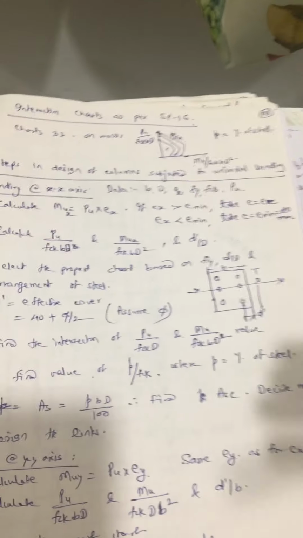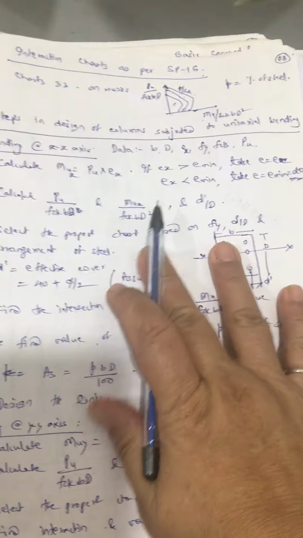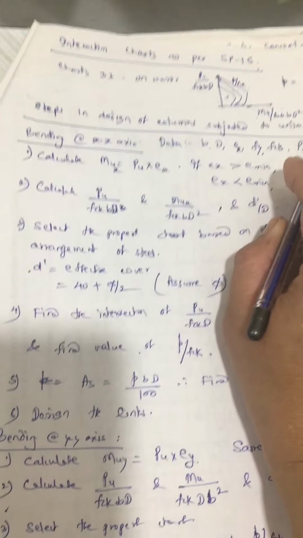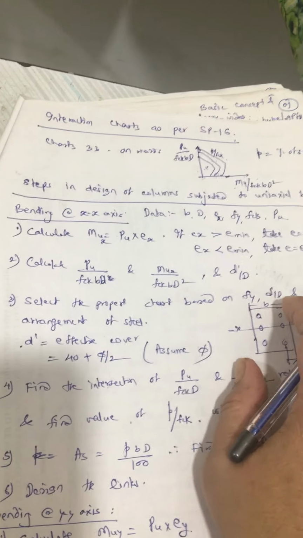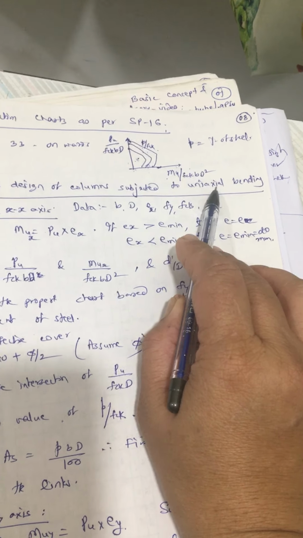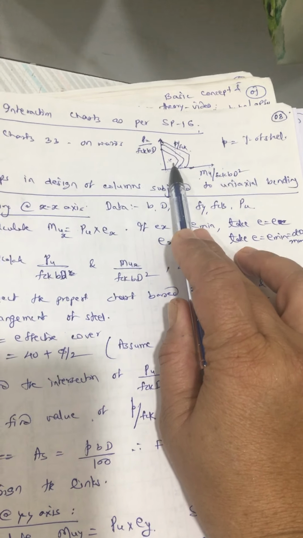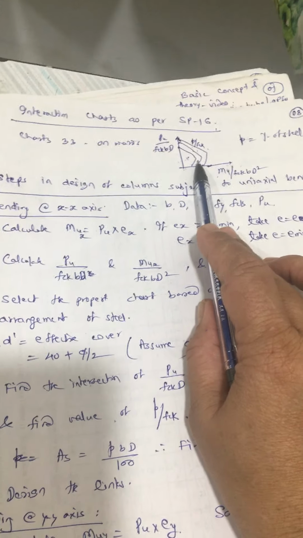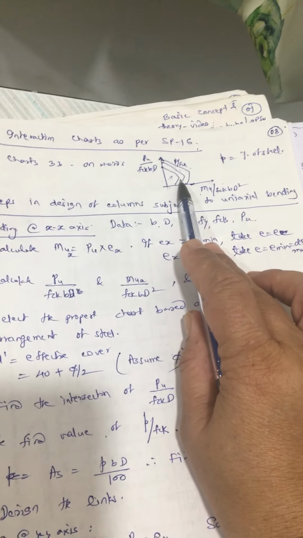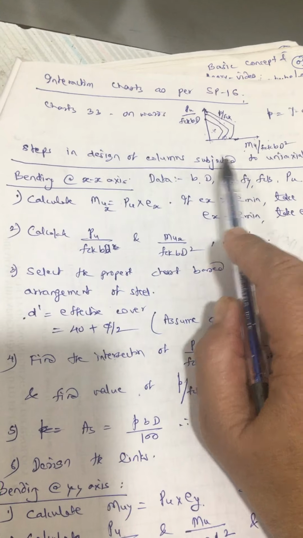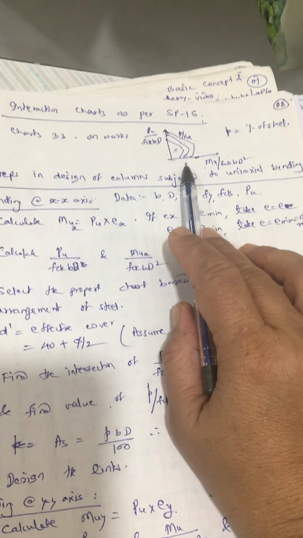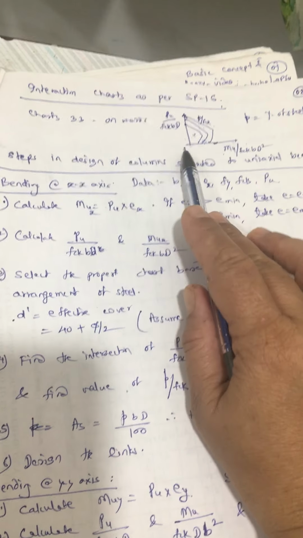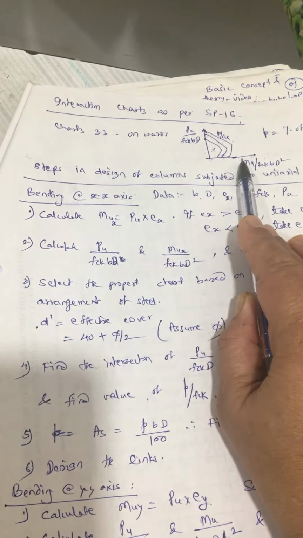Let us now study the steps in the design of columns subjected to axial load plus uniaxial bending. It is already told to you that for the column subjected to uniaxial bending, interaction diagrams are given by the Special Publication 16 of the IS code. You have to select the proper interaction diagram, and based on that interaction diagram, you have to arrive at the area of steel to be provided. Thus, the entire trial and error procedure is eliminated by the use of these interaction charts.